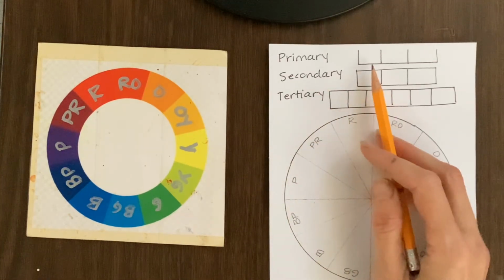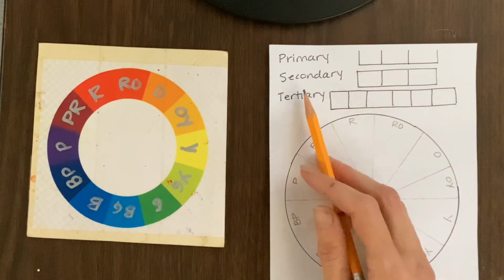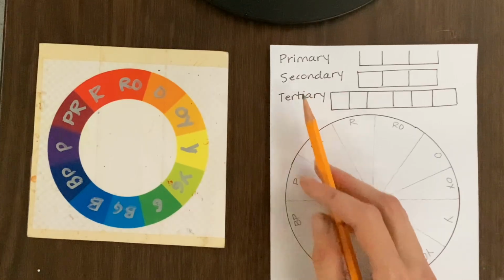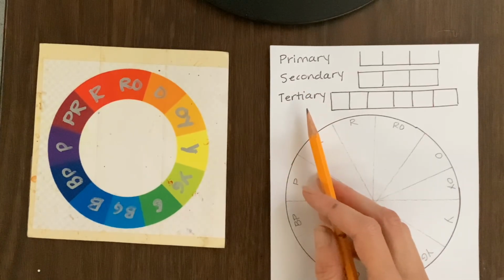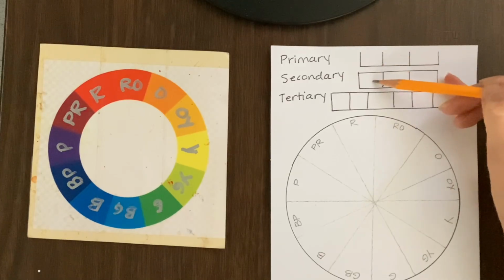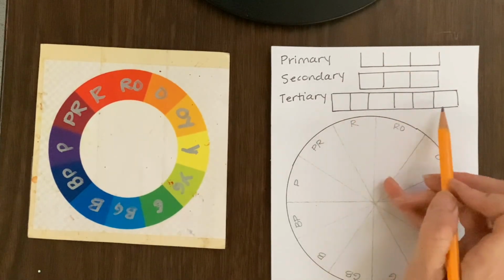So we know the primary colors, we know the secondary colors. Tertiary colors are a mixture of one of these colors and one of these colors. So that's why there's 6 tertiary colors.